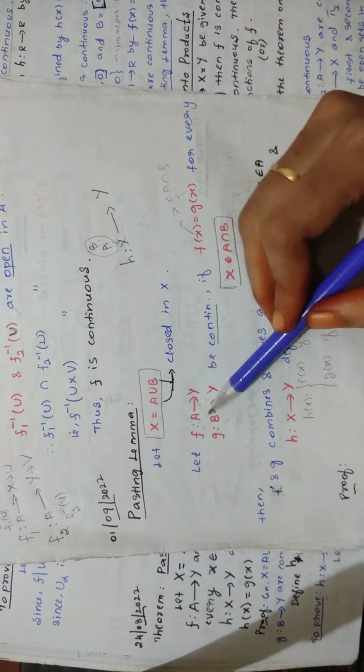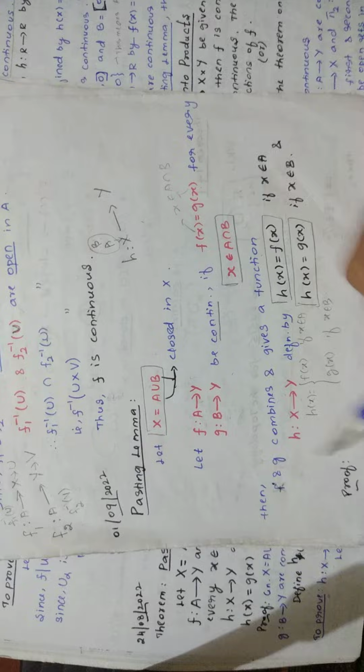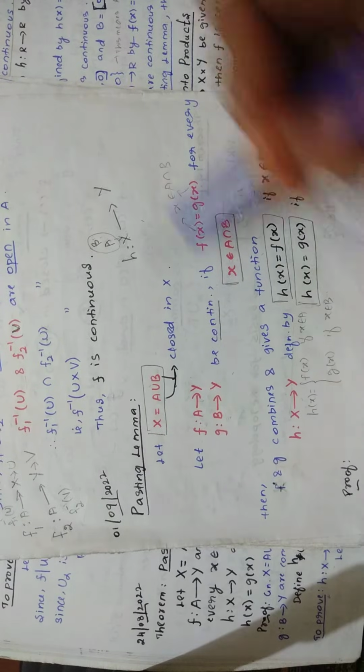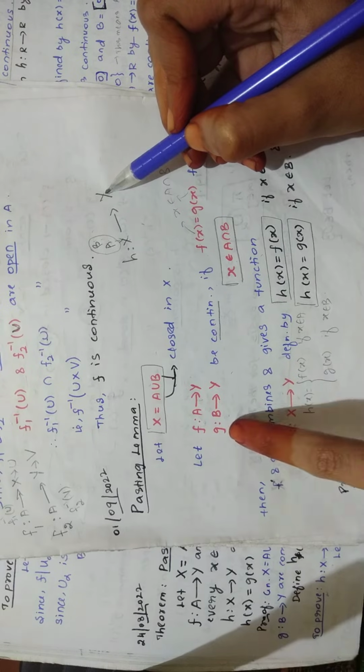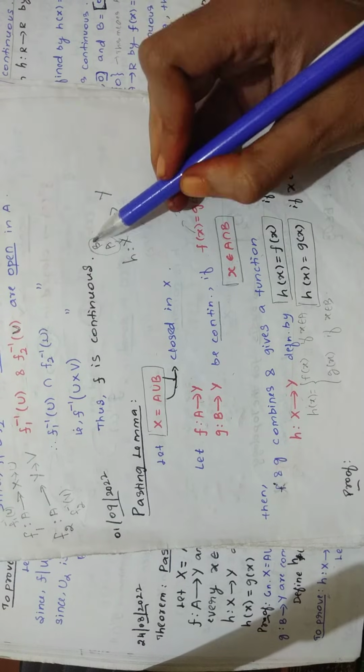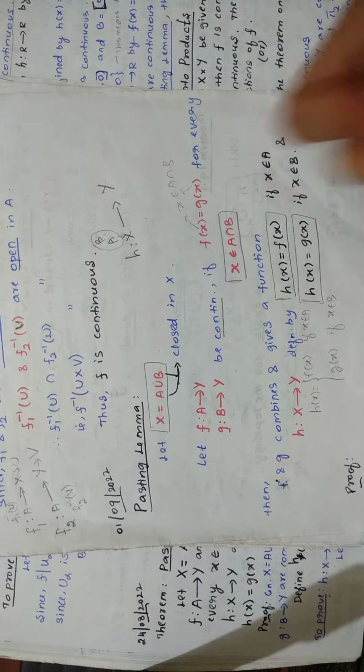Let also f from A to Y. So you are defining two functions here, f and g. The function f is from the set A to Y, and the other function g is from B to Y. Is that clear? These two functions are continuous.